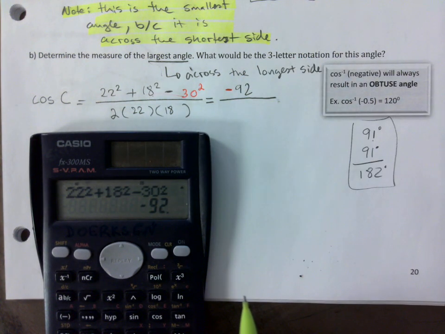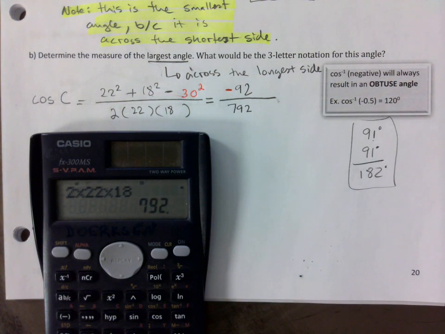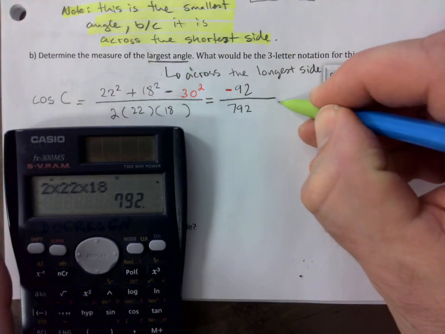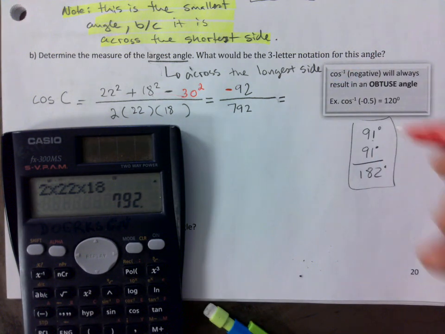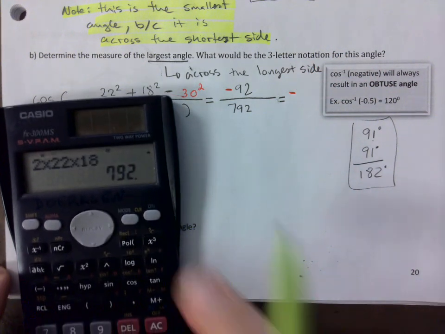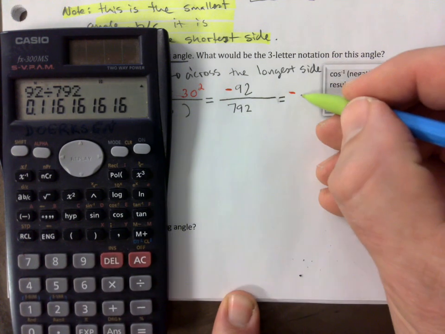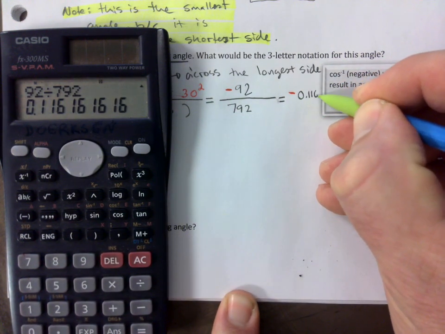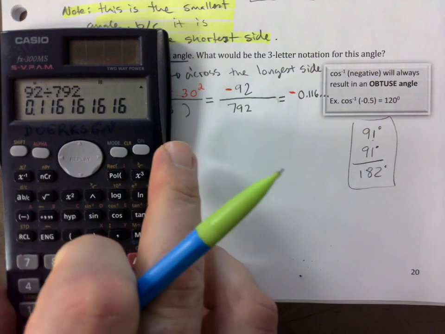And then let's do the denominator. 2 times 22 times 18, 792. And here's where some calculators are weird when it comes to negatives, okay? So you're just going to have to know when you divide these, no matter what happens, your answer is going to be negative, okay? That negative follows you around wherever you go. So let's go 92 divided by 792, and that's 0.116, and that just keeps going. Leave it on your calculator.